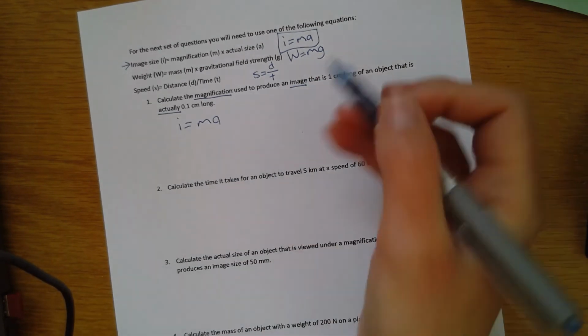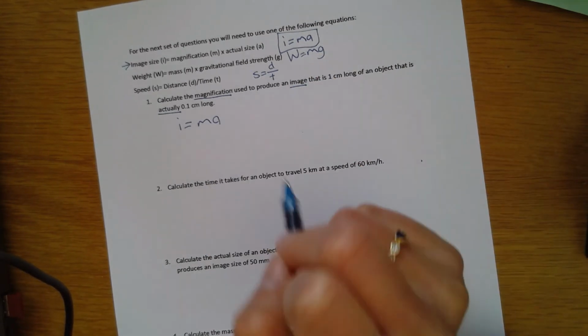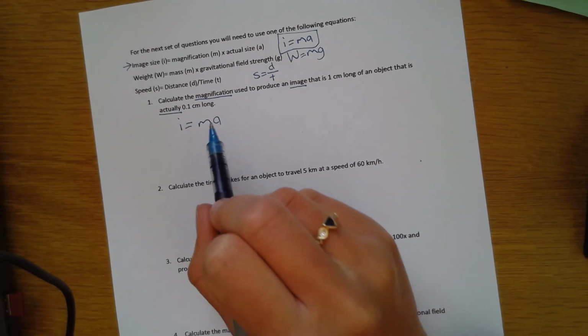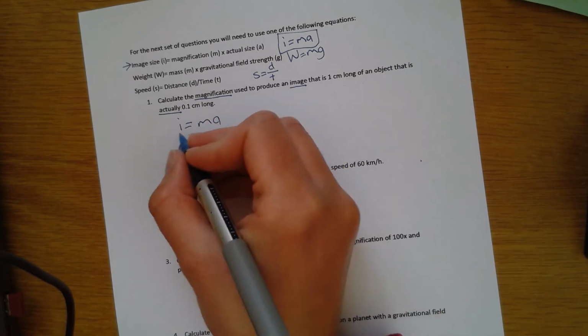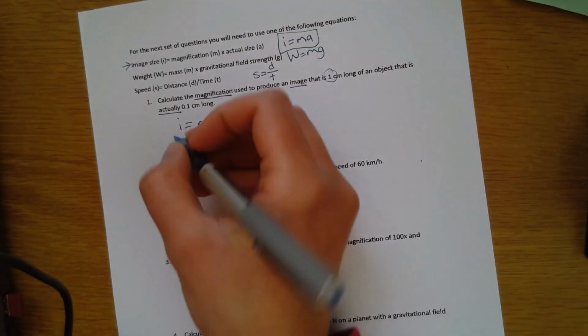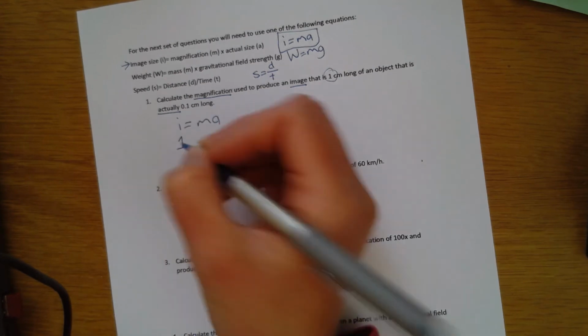The second thing that you're going to do is replace as many of those letters as you can with actual numbers. So I, image size. Does it tell you what the image size is? Yes, it does. It is 1. So you'll swap out the I for a 1.